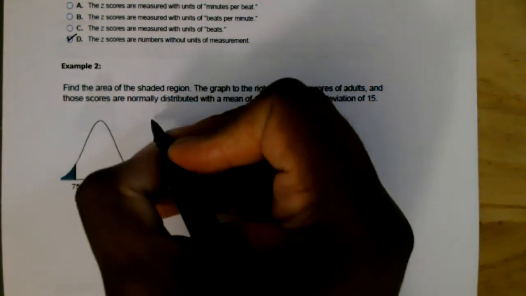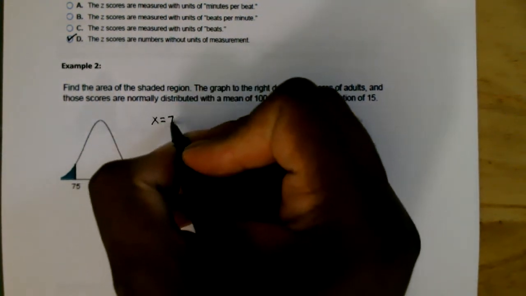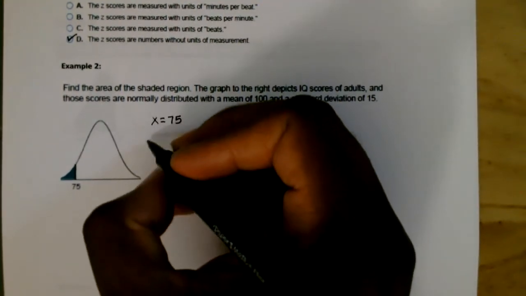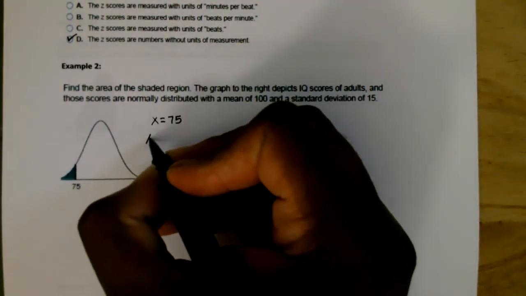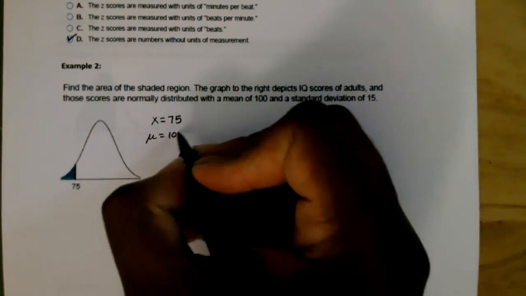So our x value there is 75. And we're told that the scores are normally distributed with a mean of 100. That's your mu. And the standard deviation, sigma, is 15.